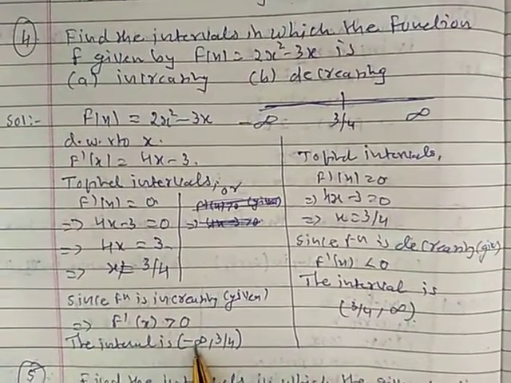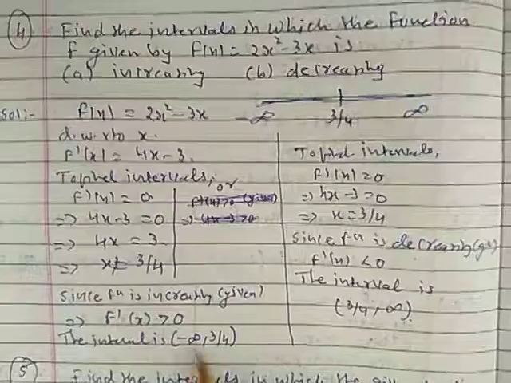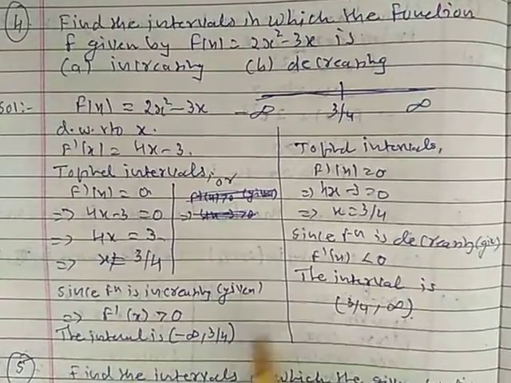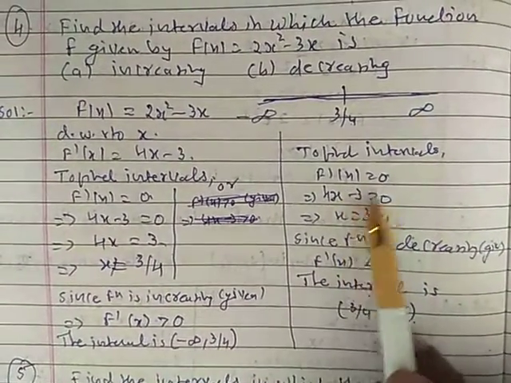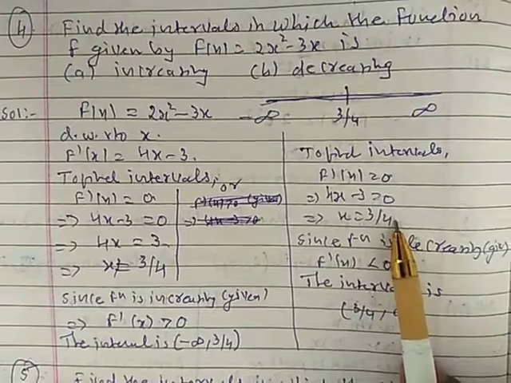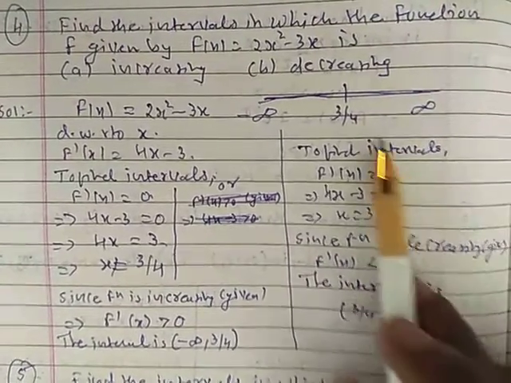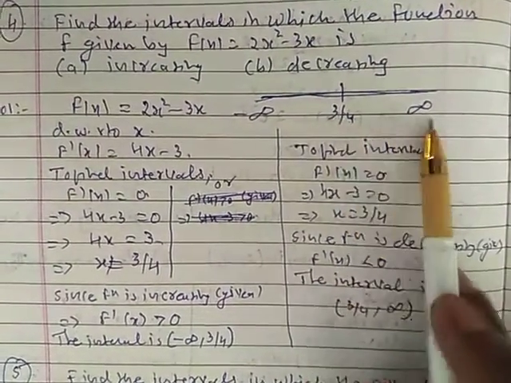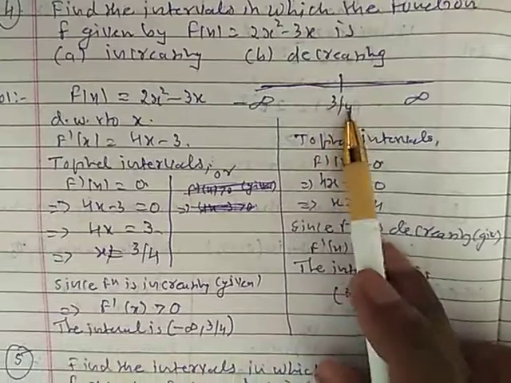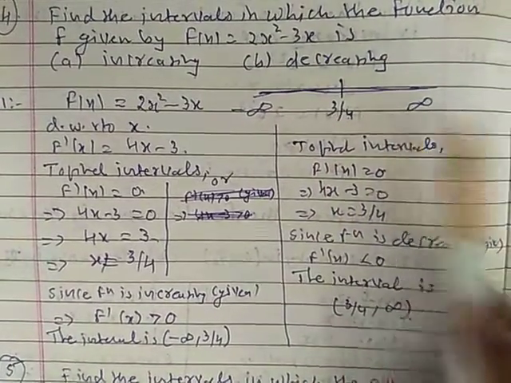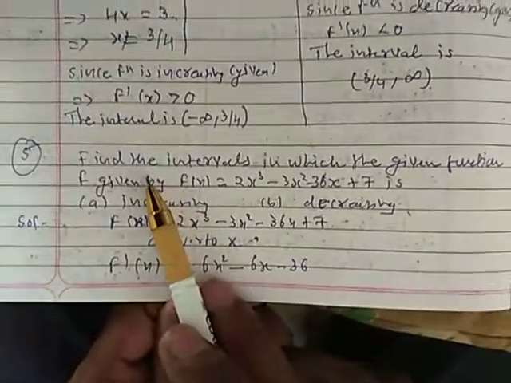In the same way, f'(x) is less than 0 for x greater than 3 by 4. So the function is decreasing in the open interval 3 by 4 to infinity.